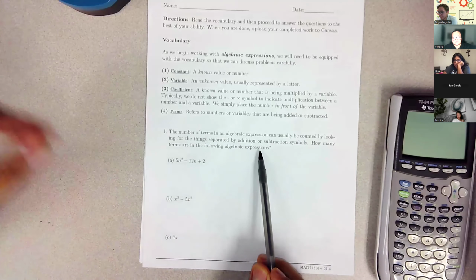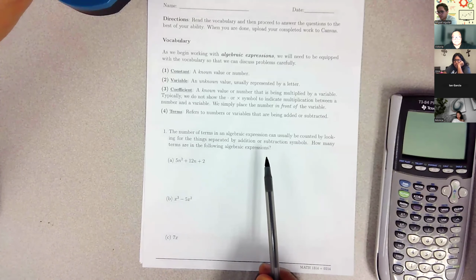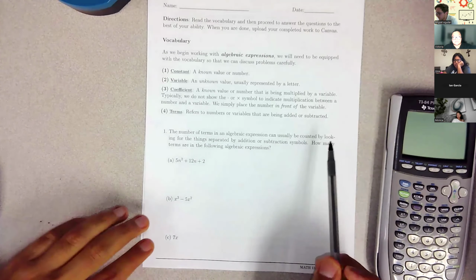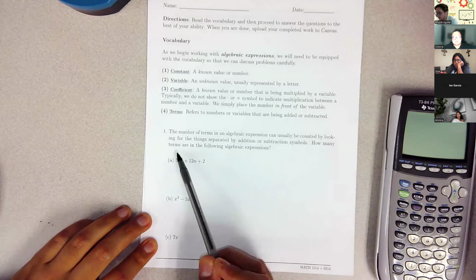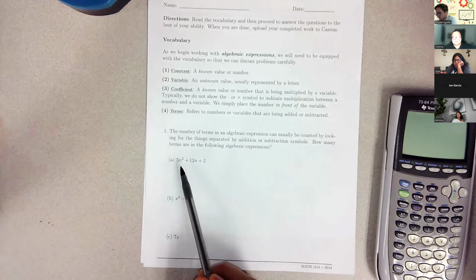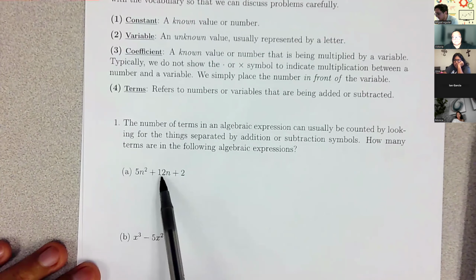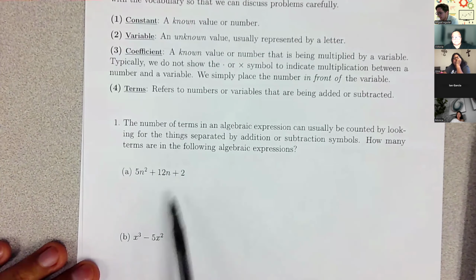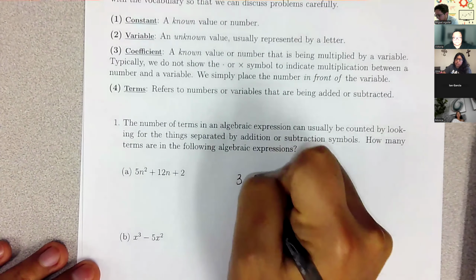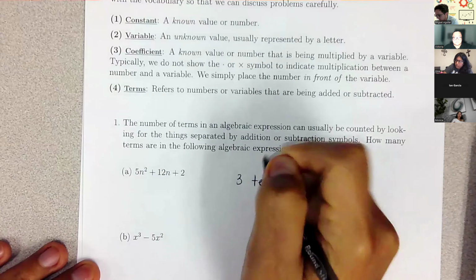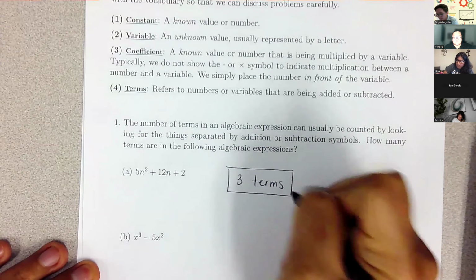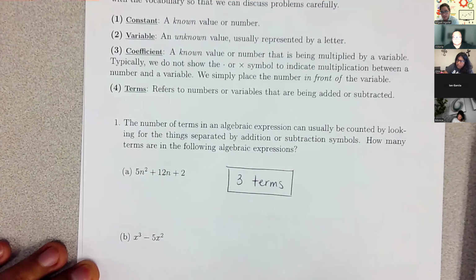So we're not plugging anything in here. We're not evaluating an expression. I'm literally just asking, how many terms are there? Okay, so for this first expression, it's 5n squared plus 12n plus 2. How many terms are in this expression? 3. 3 terms is the answer. Does that make sense? Is that okay?